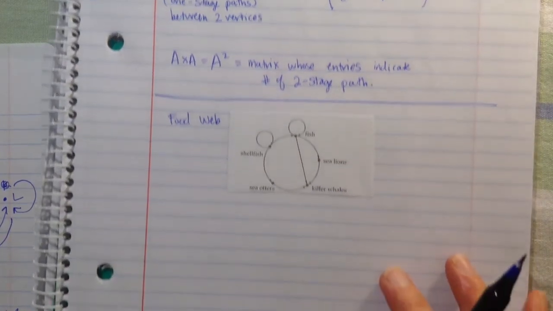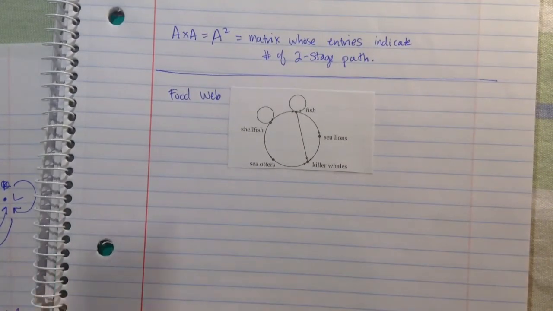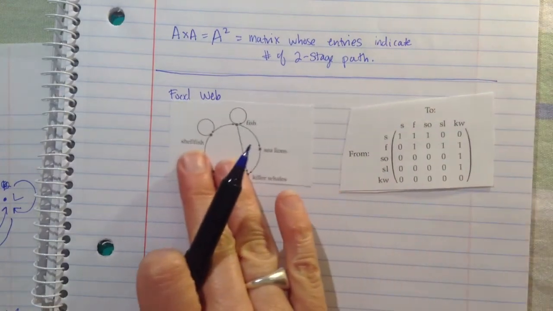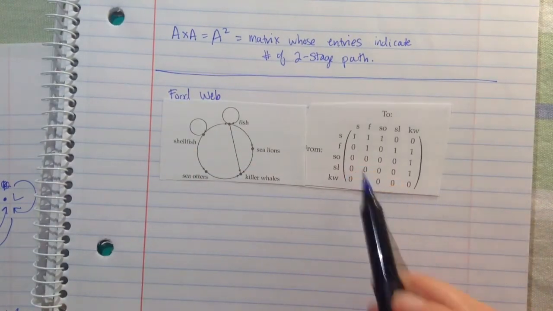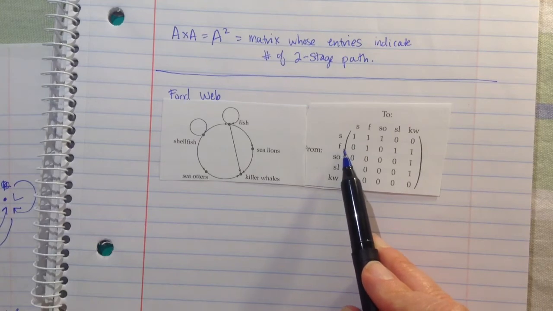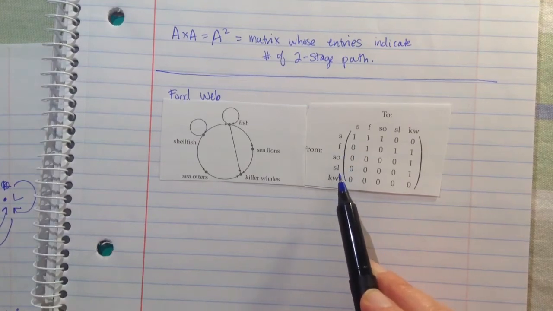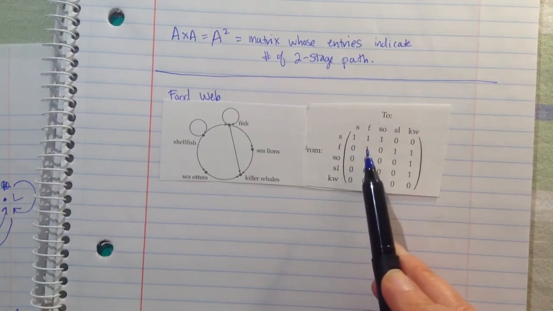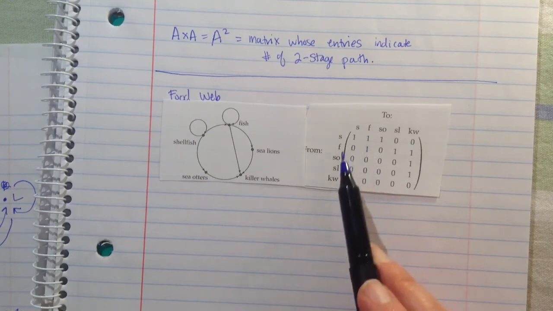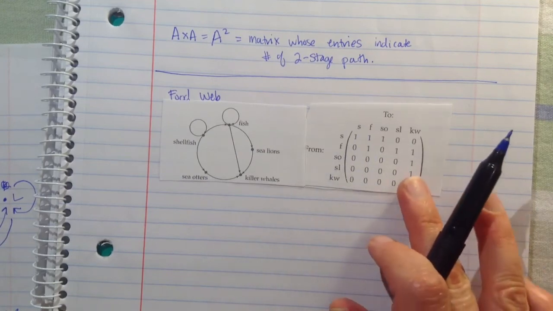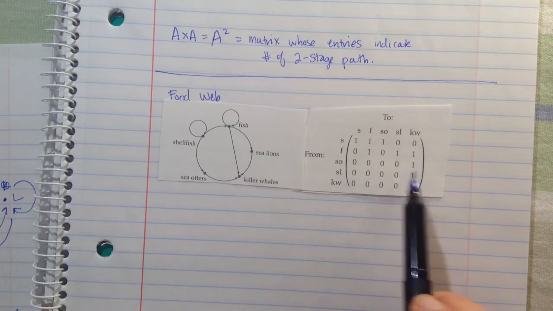Now, if we set up the adjacency matrix for this, it would look like this. So the S is for shellfish, then fish, sea otters, sea lions, killer whales. And we can see that the from and the to represents that you're prey of that.